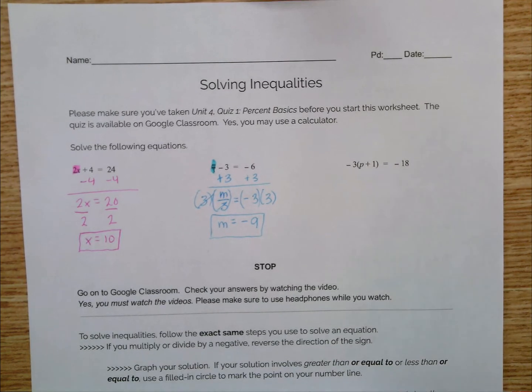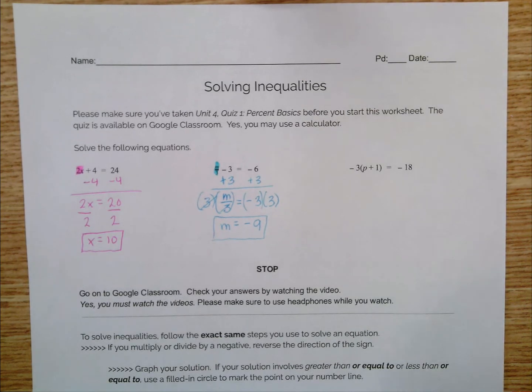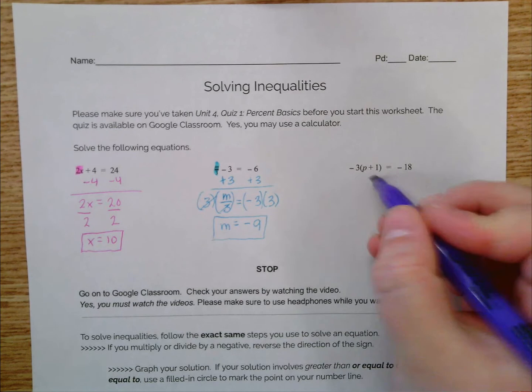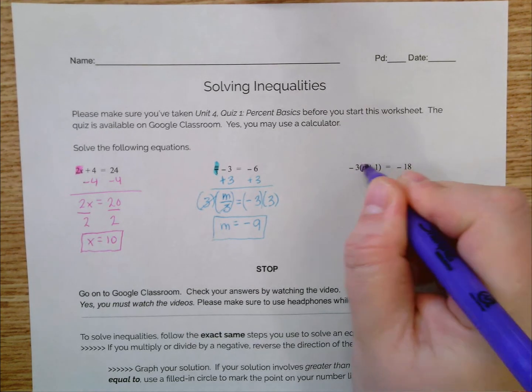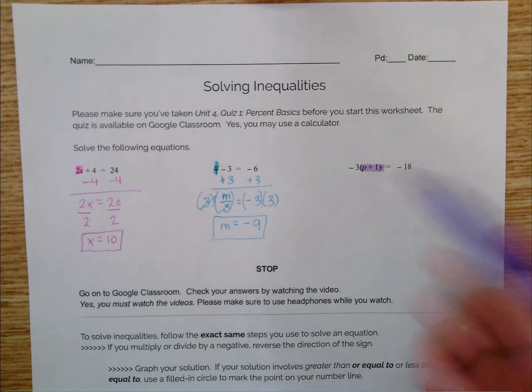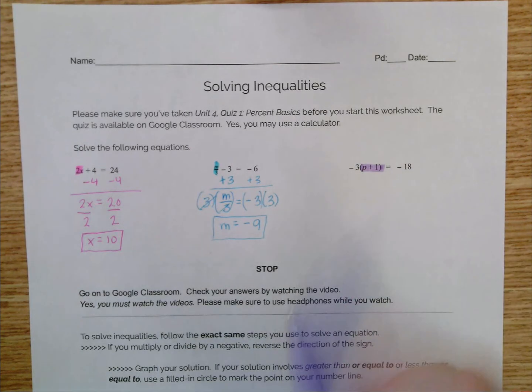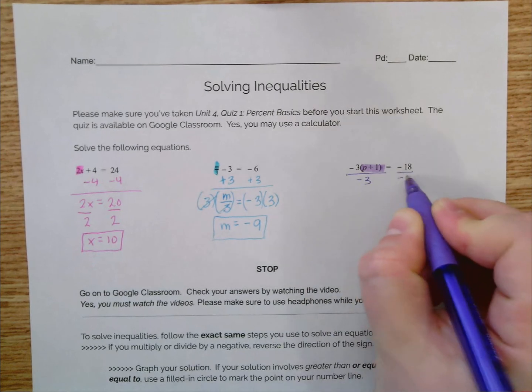For my third problem, I could solve it in one of 2 ways. I'll show you both ways. The first strategy is to note that the entire left-hand side is multiplied by negative 3, which means this p plus 1, I can't touch that until that negative 3 is gone. So I've got negative 3 times p plus 1. To isolate the p plus 1, I'll divide both sides by negative 3.